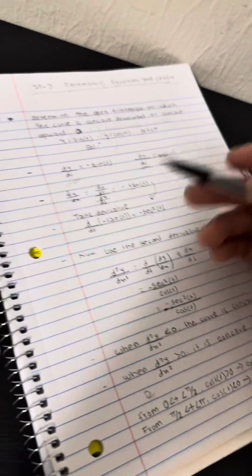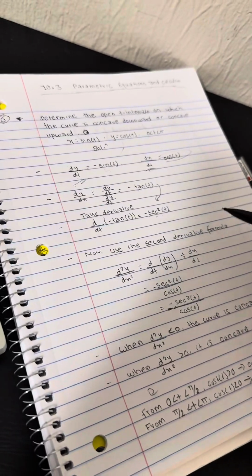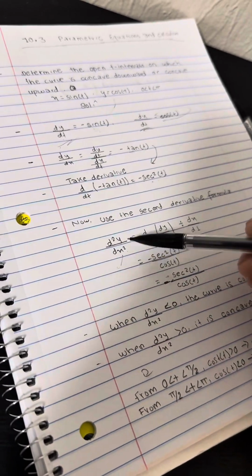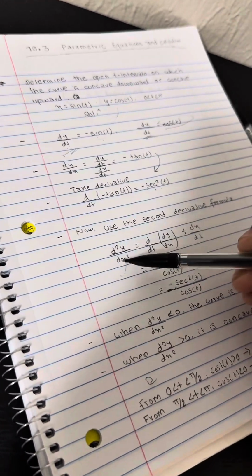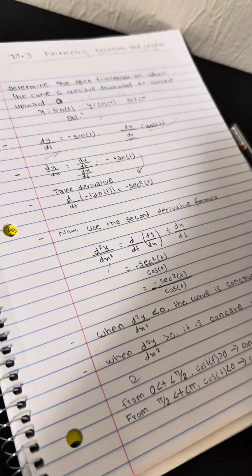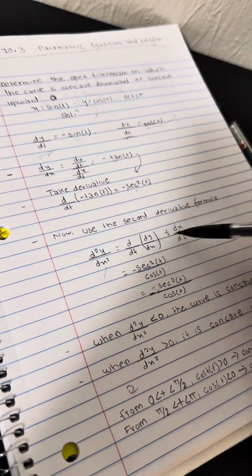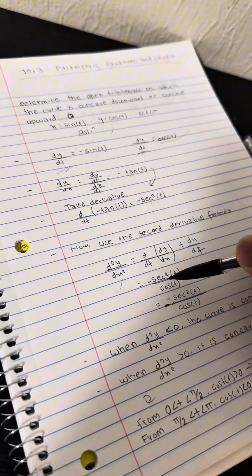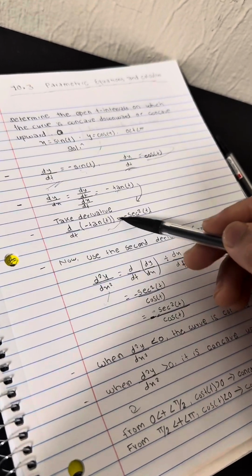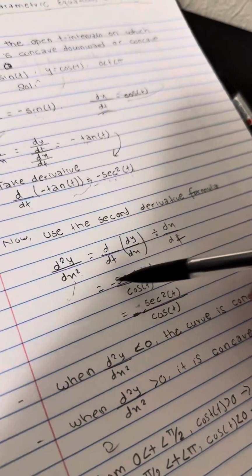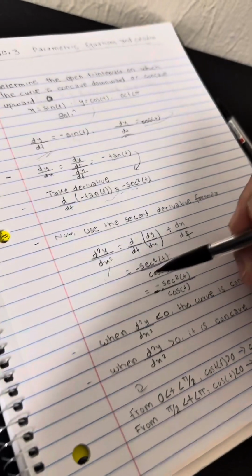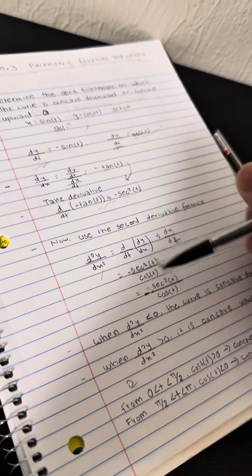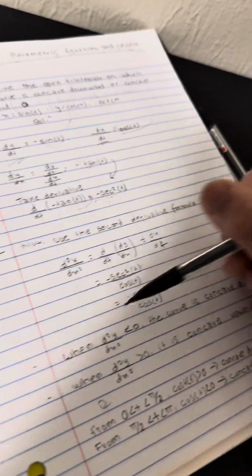Now we use the second derivative formula. The second derivative formula says d square y upon dx square equals d upon dt of dy upon dx, divided by dx upon dt. So we have the derivative of this is minus sec square t, so we put minus sec square t upon cos t. So that means minus sec square t upon cos t.